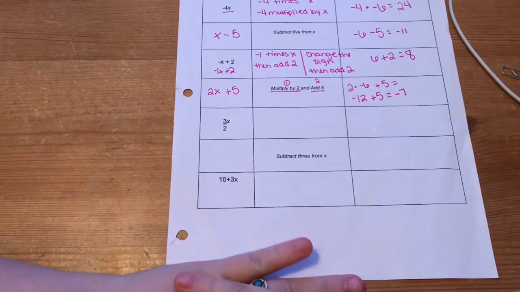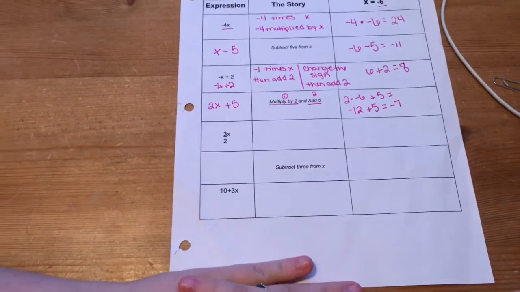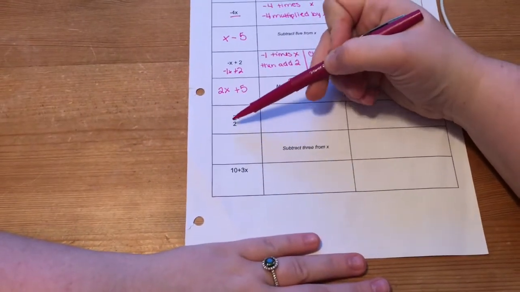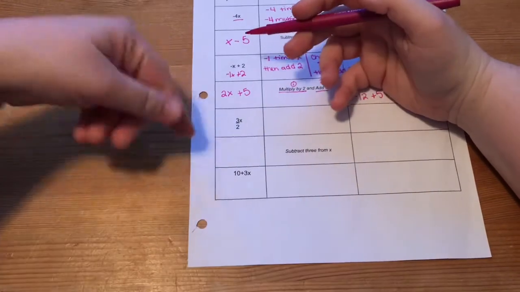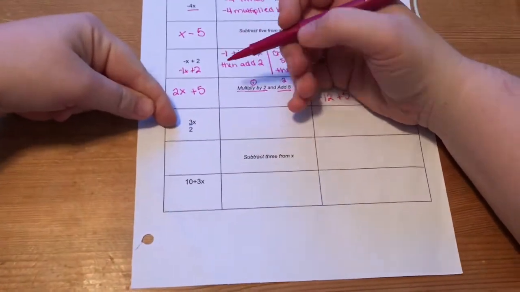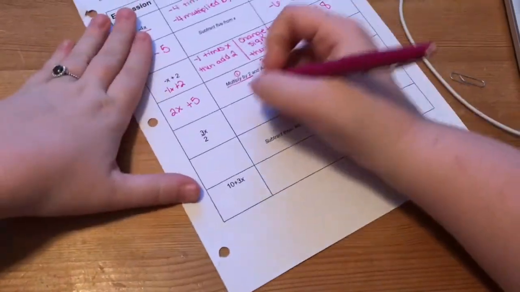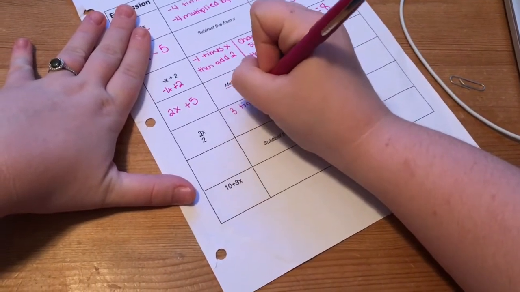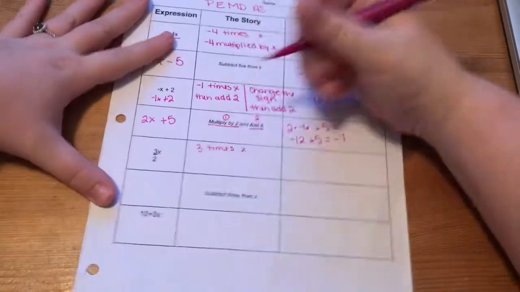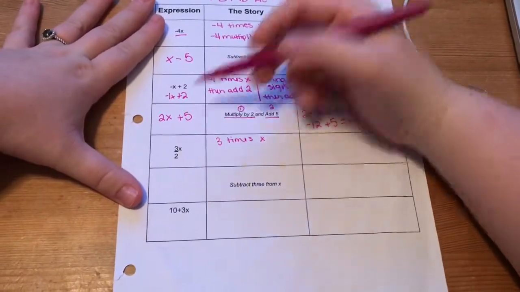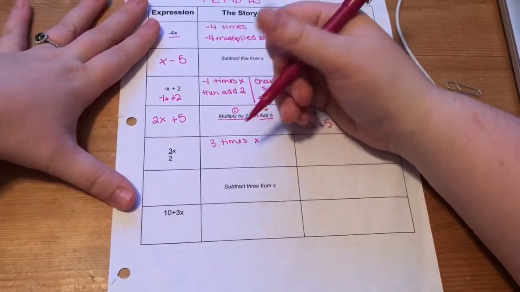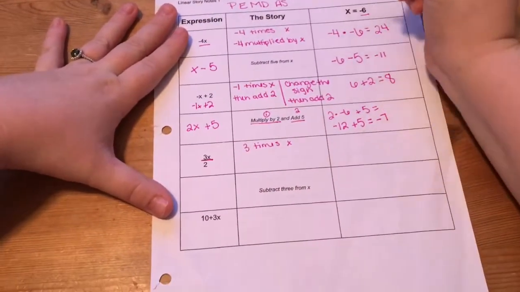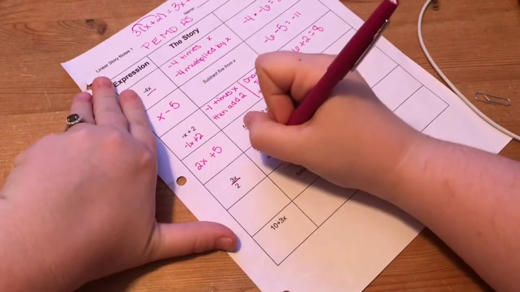Let's do the next one. This one is also going to be 2 different steps. So the first thing I'm going to do is I'm going to deal with my numerator, my numbers that are on top. So I'm going to deal with what's directly affecting my x first. So my first thing that I'm going to do is I'm going to take 3 times x. And since this is a fraction, this just means that I'm dividing. So my second step is divide by 2.